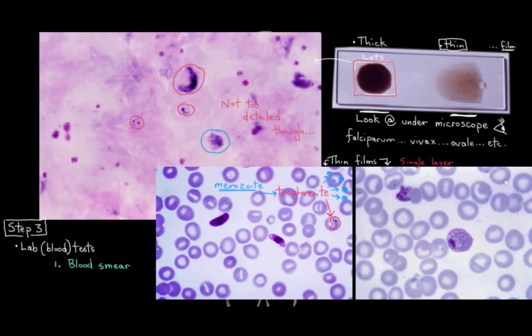And then here's a red cell where that's already happened, right? This red cell is packed with merozoites. So we can definitely see that this person has a malaria parasite infection just by looking at the blood films. And we can actually also pick out this falciparum subtype of Plasmodium on this thin film. And right here's a vivax subtype. So on a thin film, we can tell the difference.